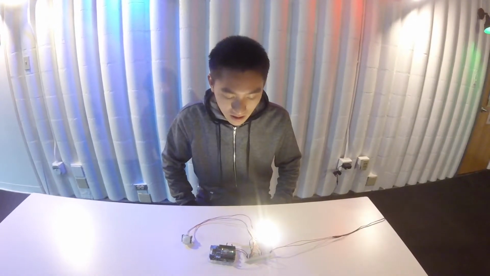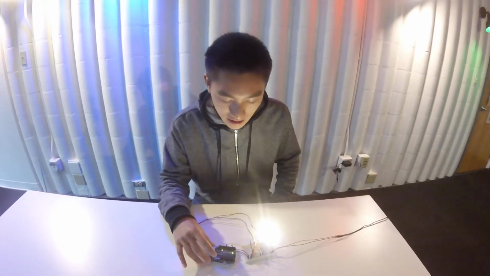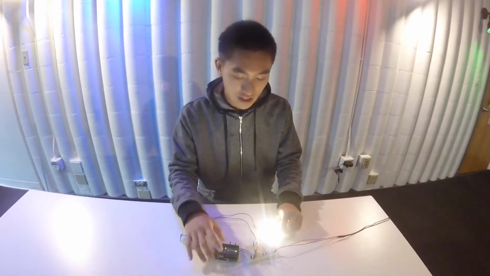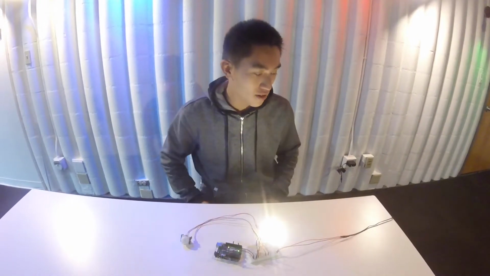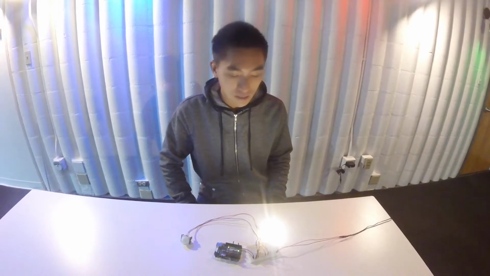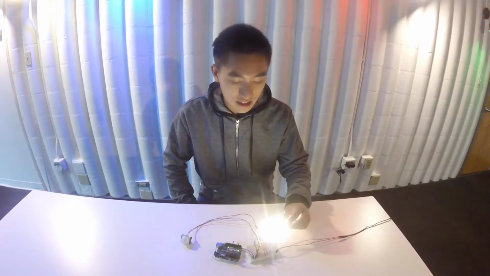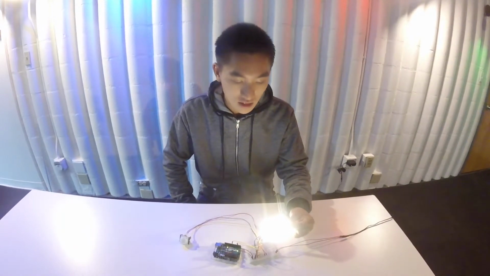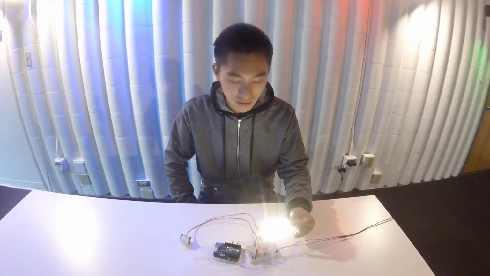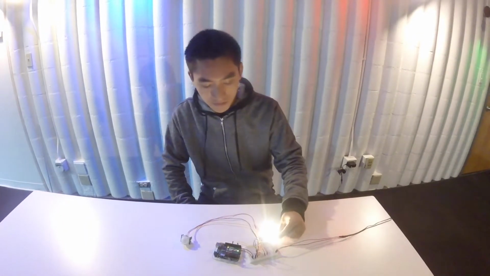So, in this project, I used an Arduino, and both the LEDs and Arduino get their power from a power adapter that supplies it with 15 watts. And this is enough to keep the LEDs bright if I were to connect more to this circuit.